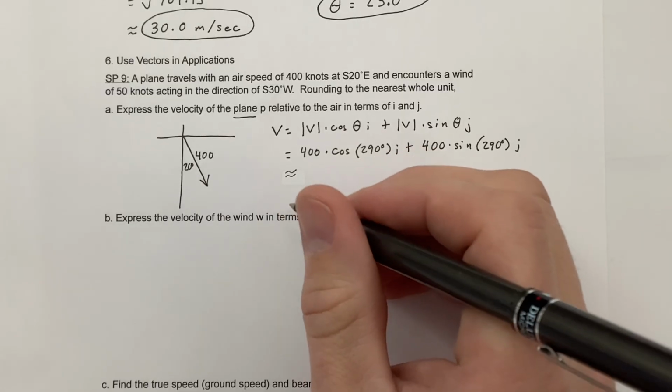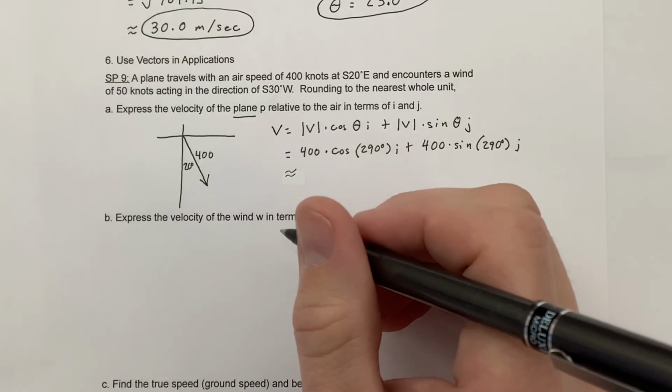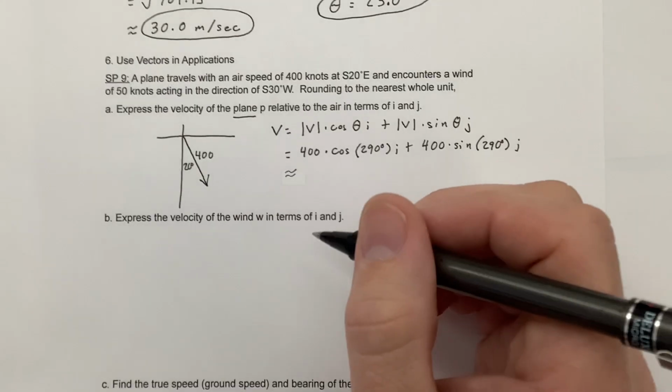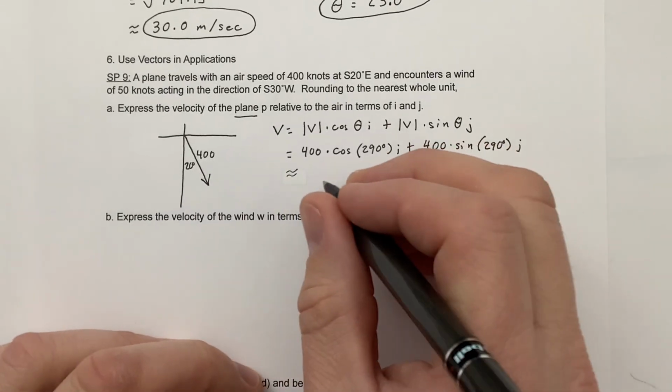Radian or degree mode here for your calculator? Degrees. So just make sure you're good with that. Make sure you see the DG up at the top corner.